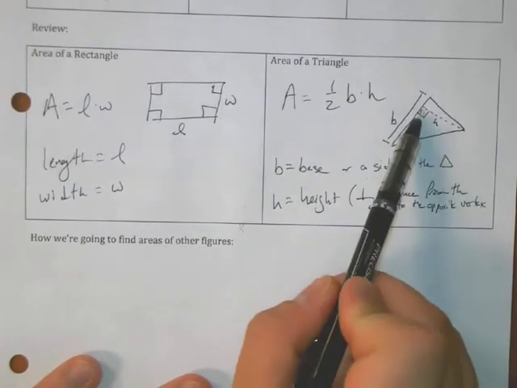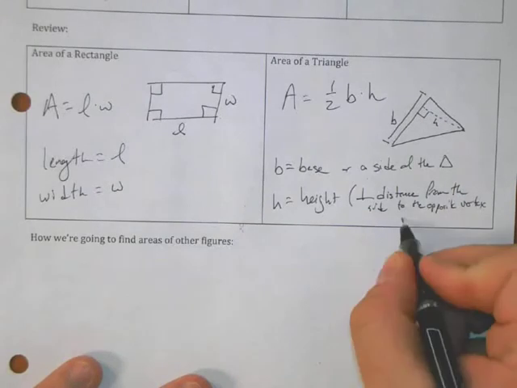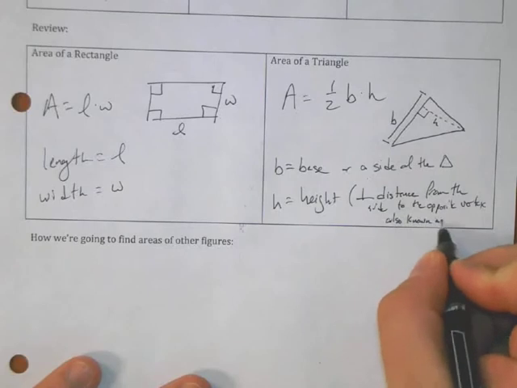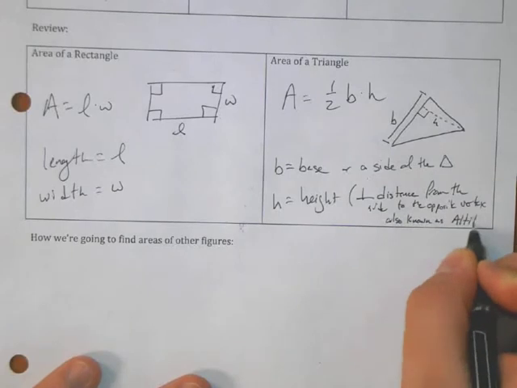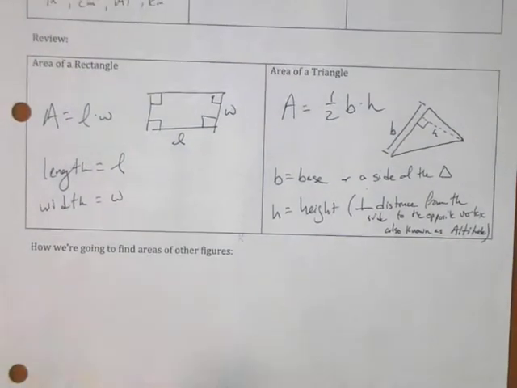Does anyone know another word for height? What is this segment I've drawn in that's the height? What's another word for it? Altitude. So for a triangle, it doesn't matter which side you choose to be the base, as long as you pick the corresponding altitude. Okay. Also known as the altitude.